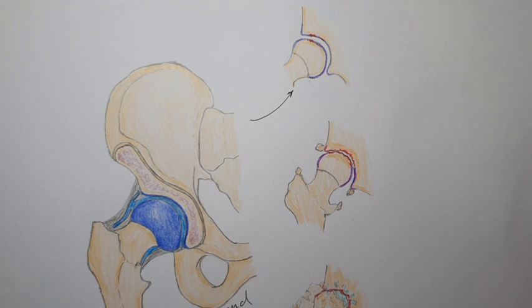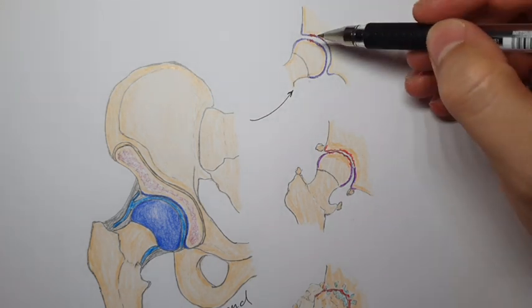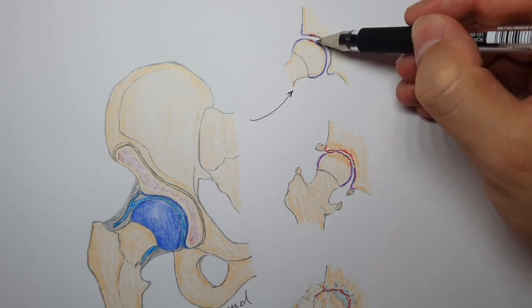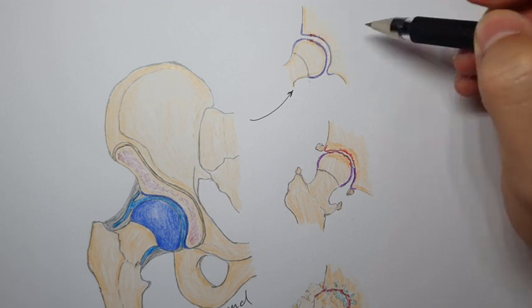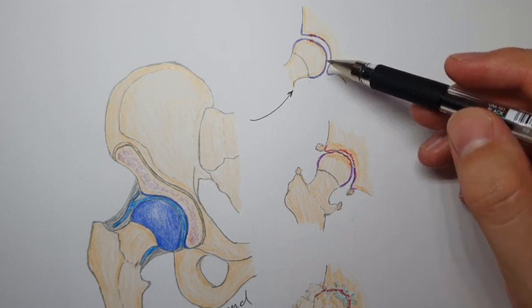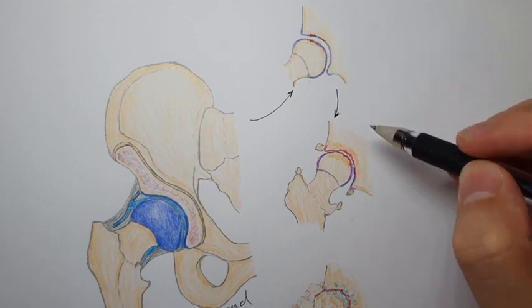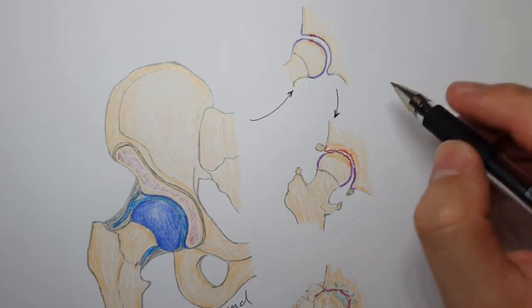On X-rays we cannot see cartilage, but we see the joint space, and in the joint space we need to imagine that there is cartilage. We see only bone and the joint space that has this width to it.